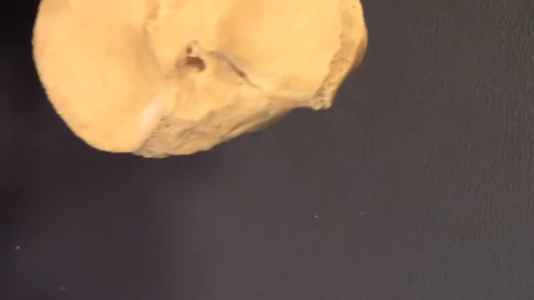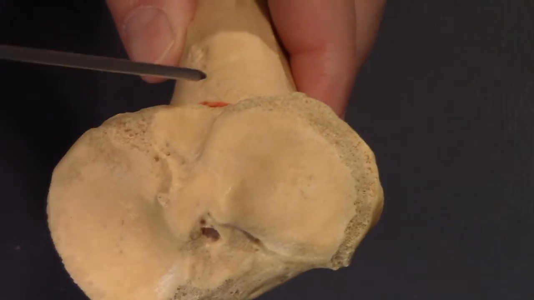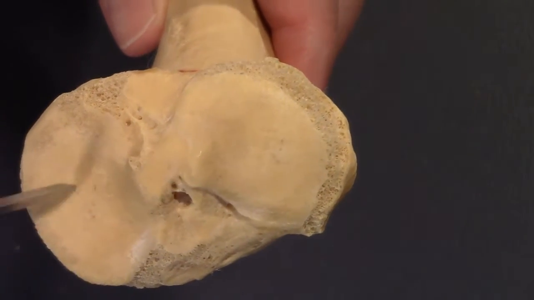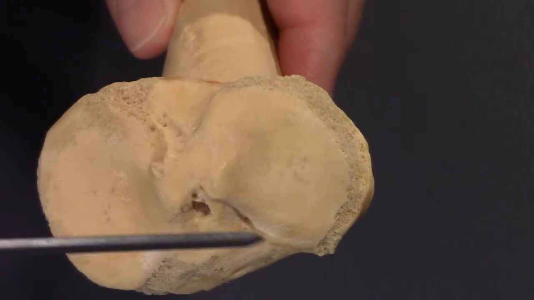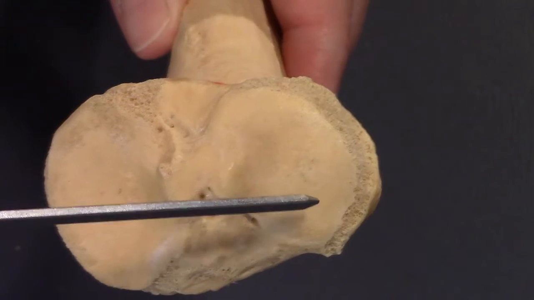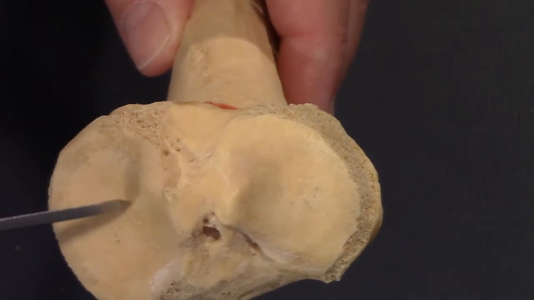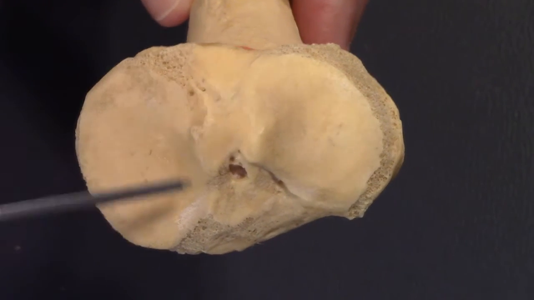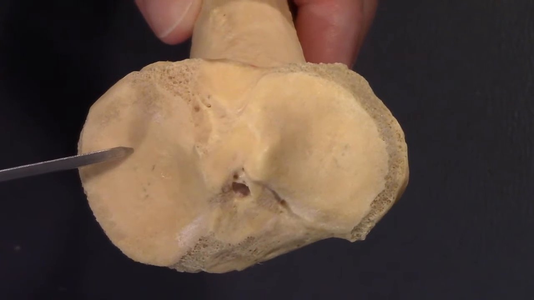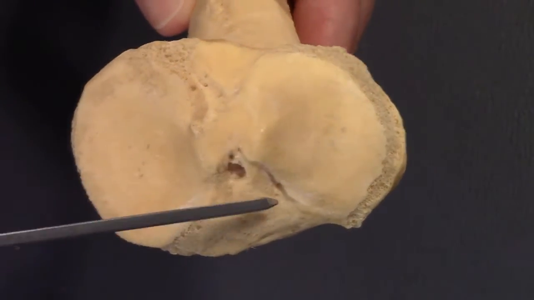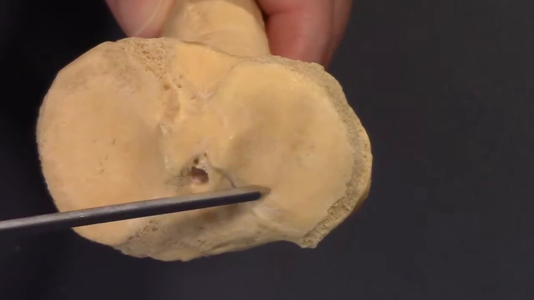So let's flip it back. Okay, so let's get our bearings again. So this is the posterior part here, anterior part here. So you can call it the tibial plateau. So we have two articular surfaces for the femur. So we have a medial articular surface here. So this is the medial articular surface of the tibia, and the lateral articular surface. They look like little helicopter landing pads, I call them.